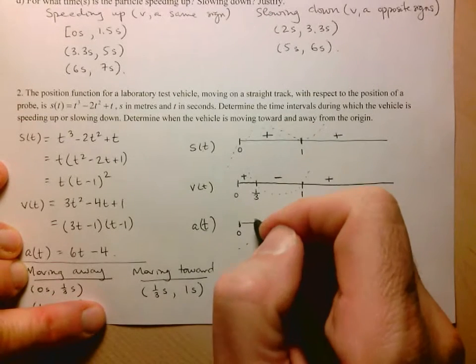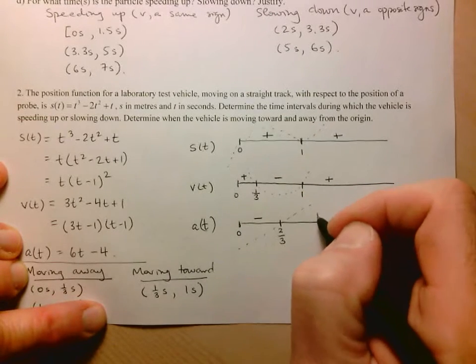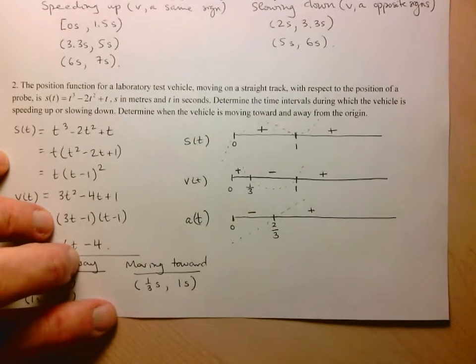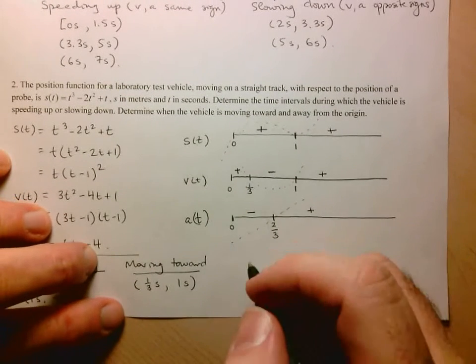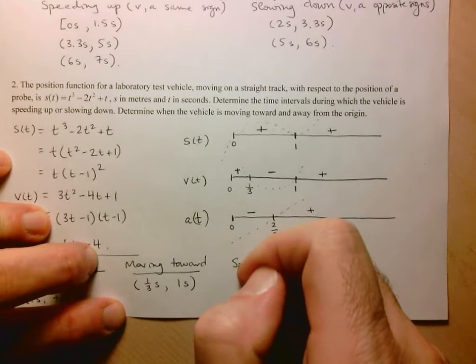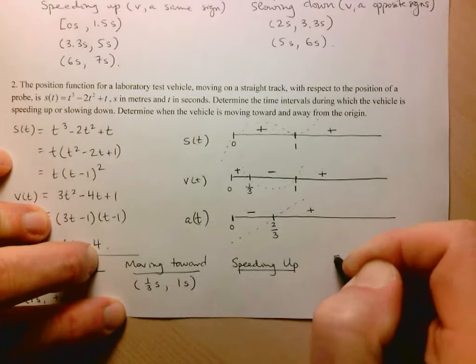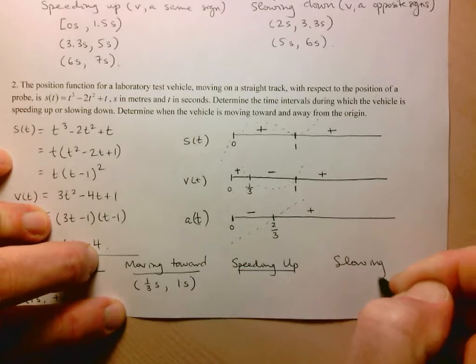So in other words, it's negative in this interval, positive in that interval. From here we can now determine when it's speeding up and slowing down.